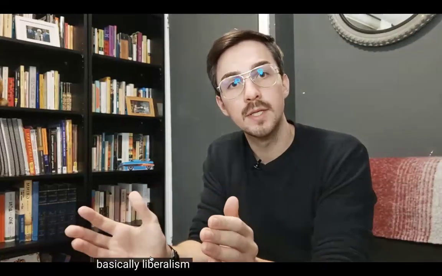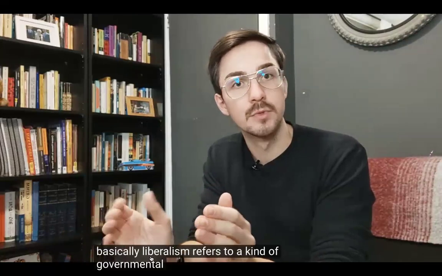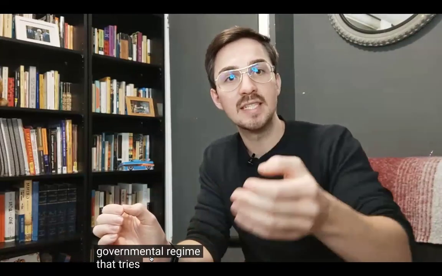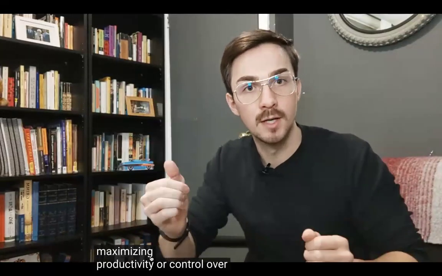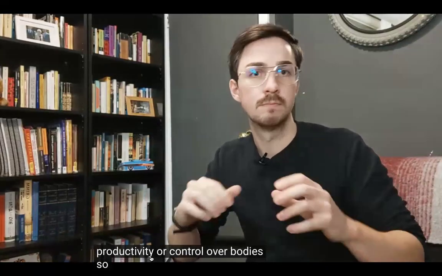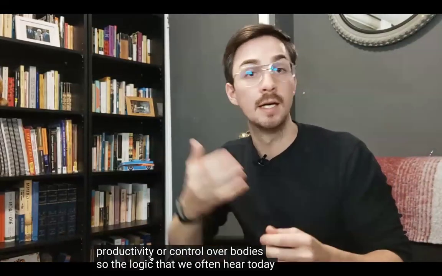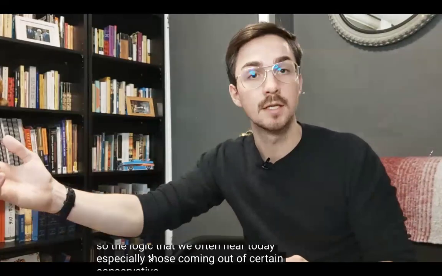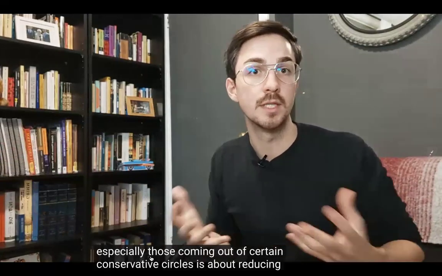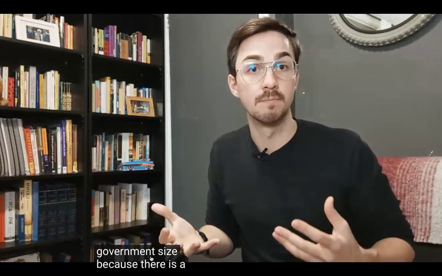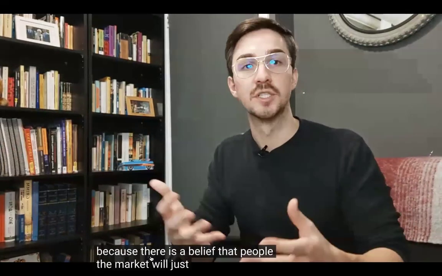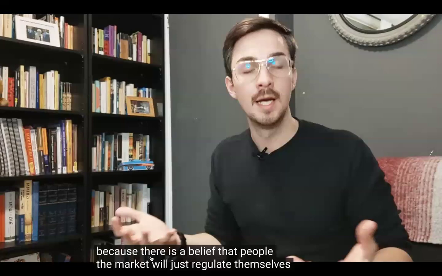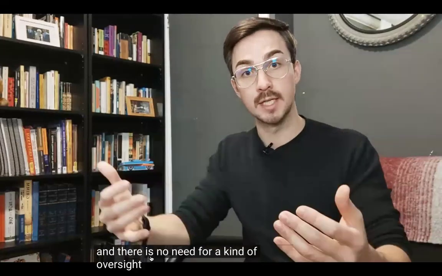basically, liberalism refers to a kind of governmental regime that tries to minimize government while maximizing productivity or control over bodies. So the logic that we often hear today, especially those coming out of certain conservative circles, is about reducing government size because there is a belief that people, the market, will just regulate themselves, and there is no need for a kind of oversight.